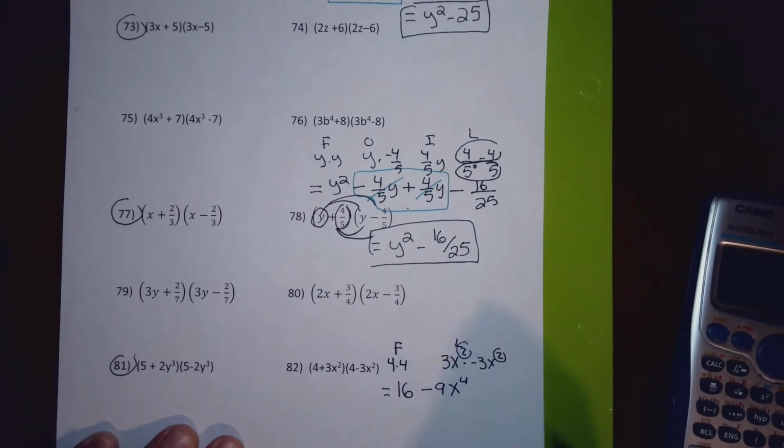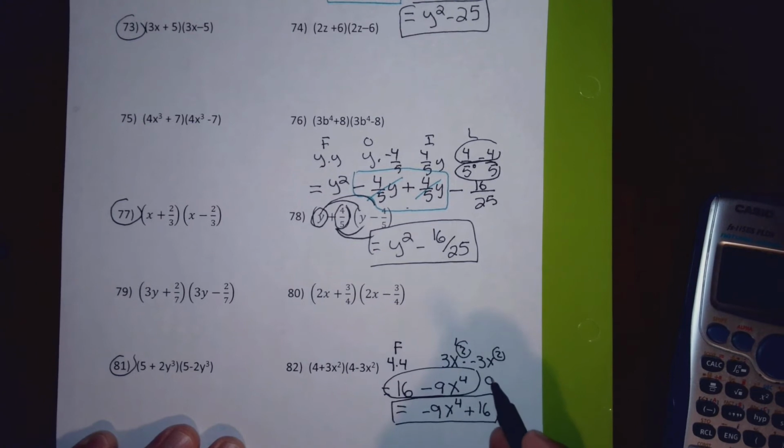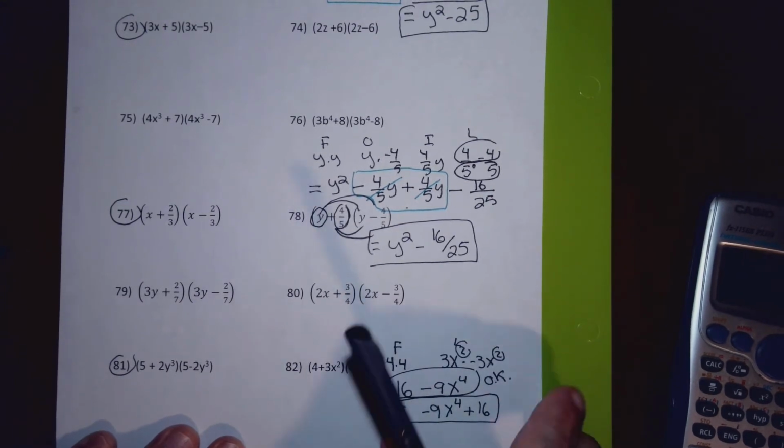This is an okay answer, but it's not written in the nicest order. Usually we take the time to rewrite an answer with the highest power first and have the exponents go in decreasing order. So a better answer for 82 would be negative 9x to the 4th plus 16. But quite honestly, this is probably okay. It's not written in the best order, but the original problem wasn't written in the best order, so that just kind of spilled over.